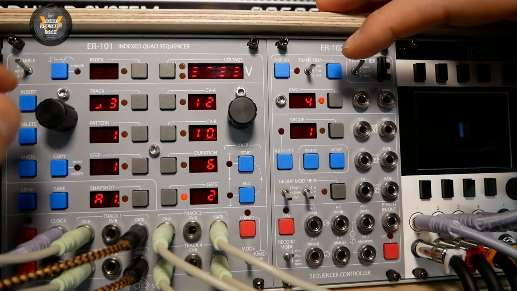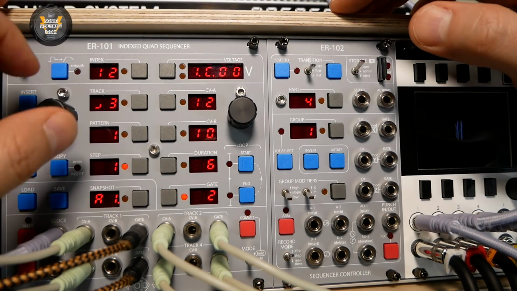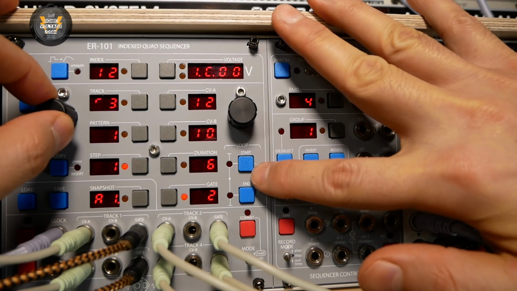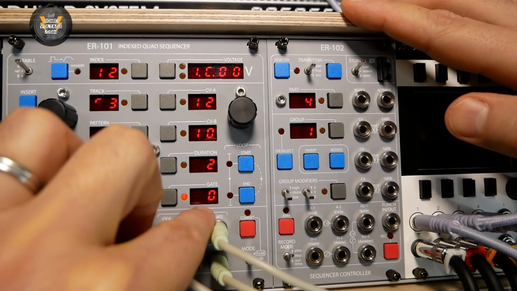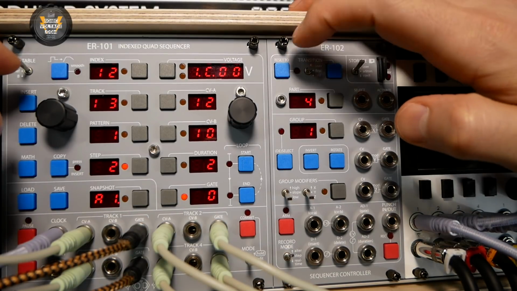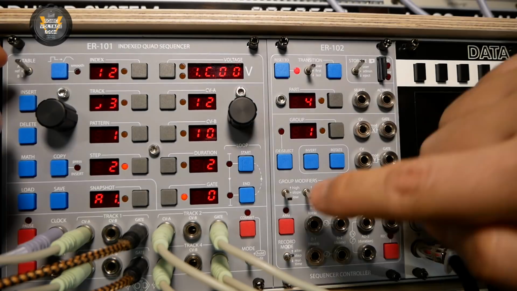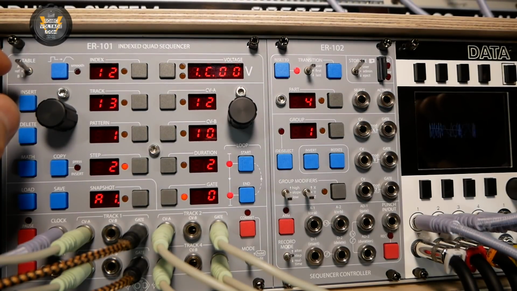So what you can do is go into track 3, and if you have a step that has a 0 gate, which means a step that is not triggering any sound, you can reset that track to that step and loop that step.